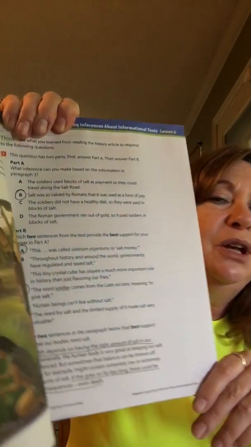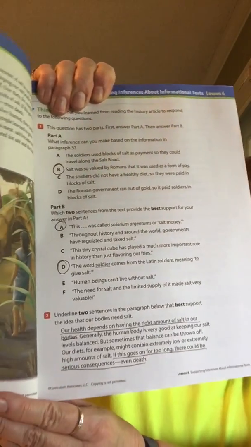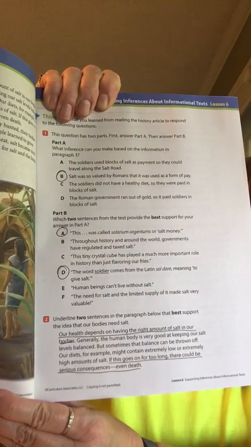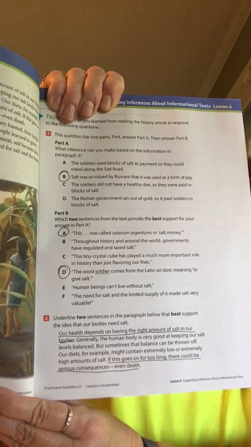Then number 2, underline two sentences in the paragraph below that best support the idea that our bodies need salt. You can look at all of these answers here. Look at page 92, number 3. The salt transported over the salt road helped Rome to become a great and important trading center.